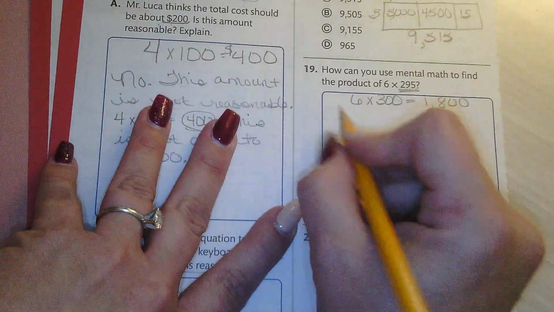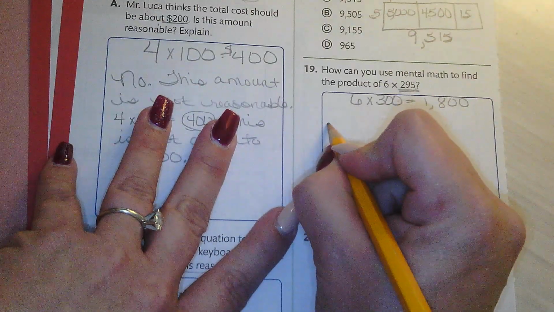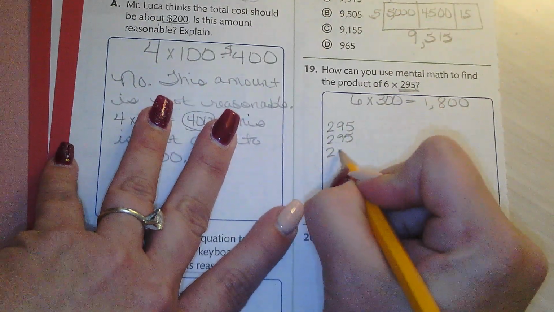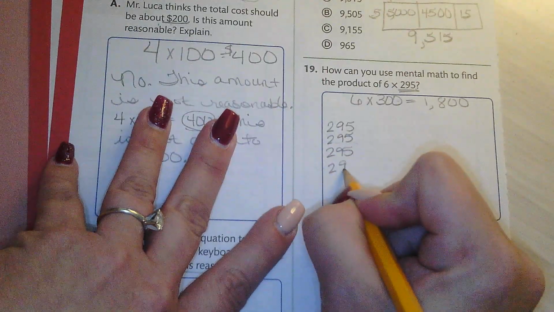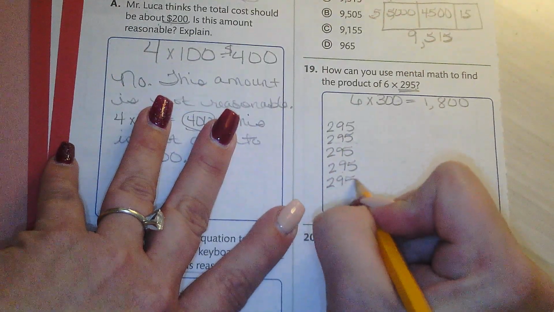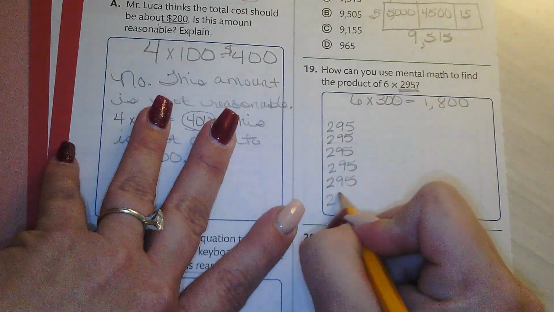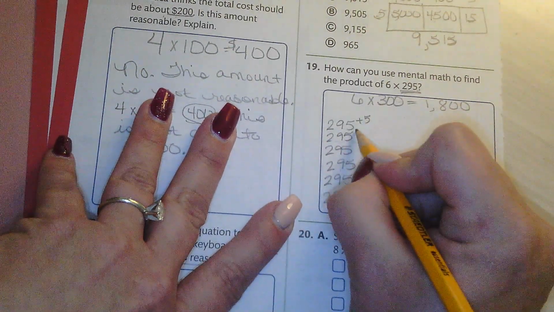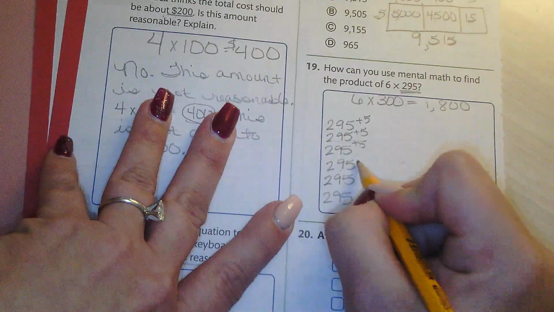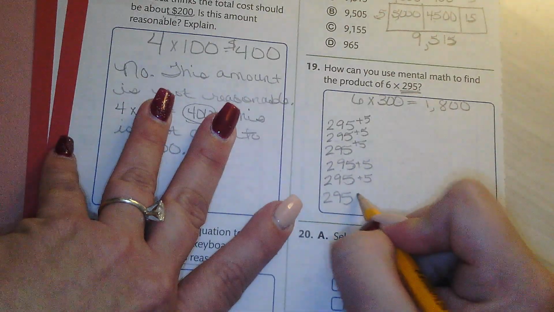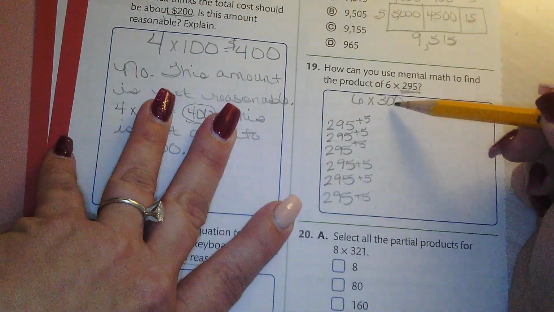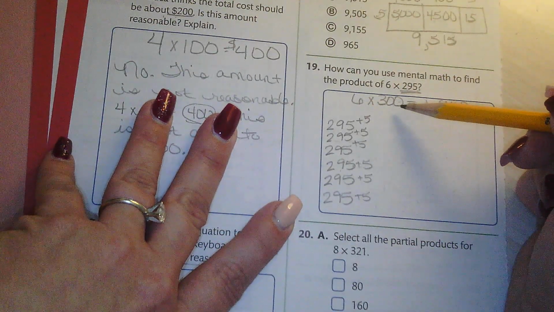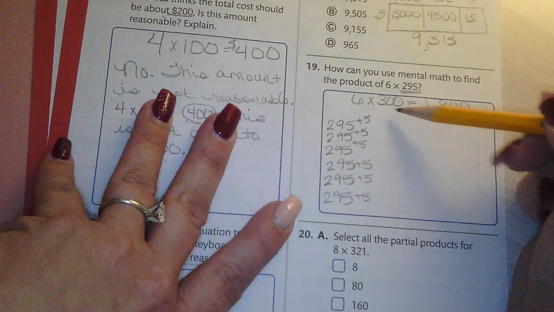And the way that I explained it today, if you're still confused about it, you can write these out. So 295, 6 times. 2, 3, 4, 5, 6. If we added 5 to each one of those, that would give us our groups of 300, right? Well, but we didn't really have 300.